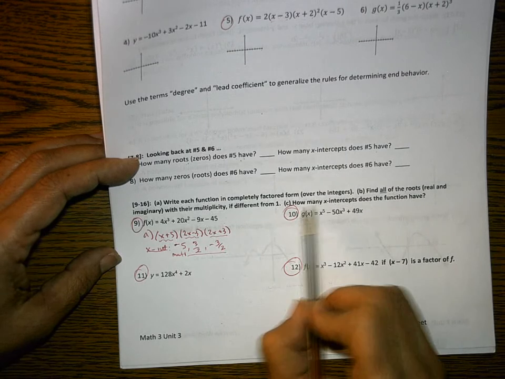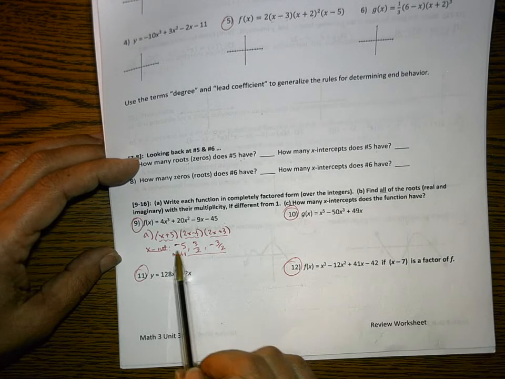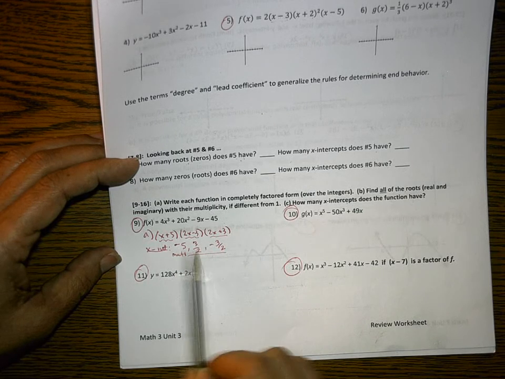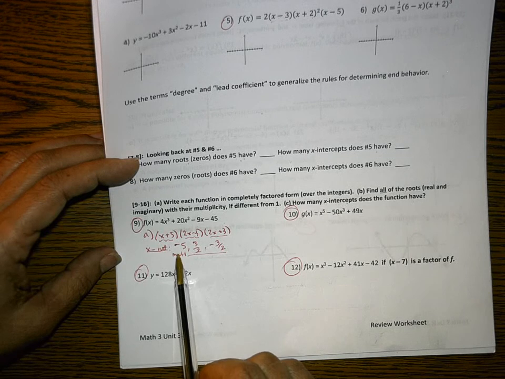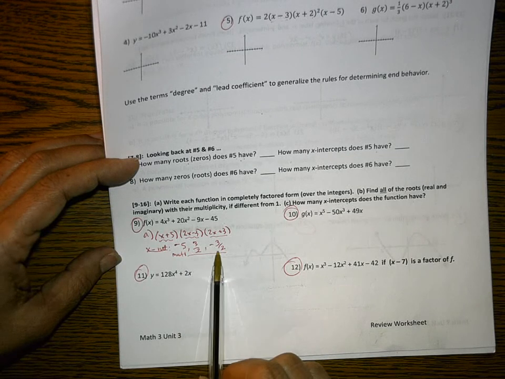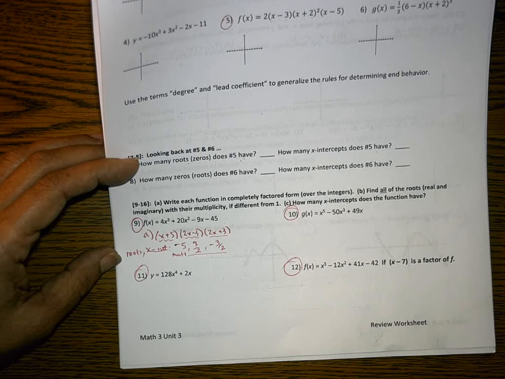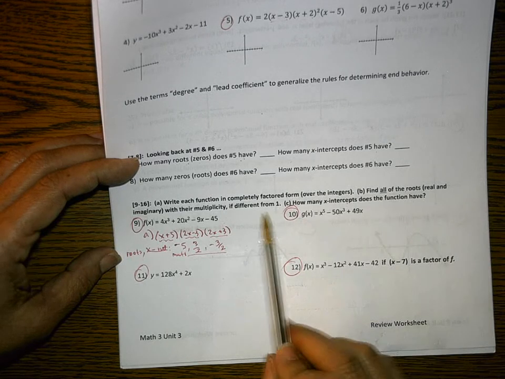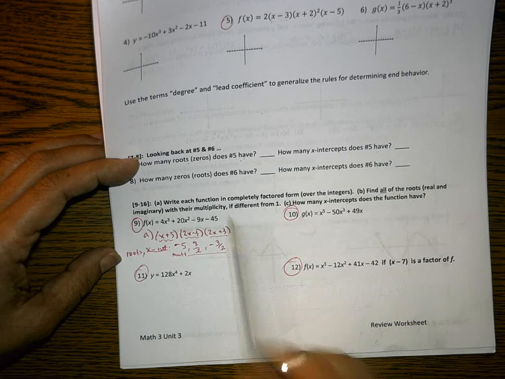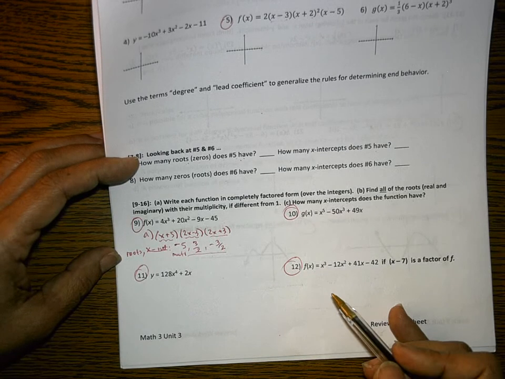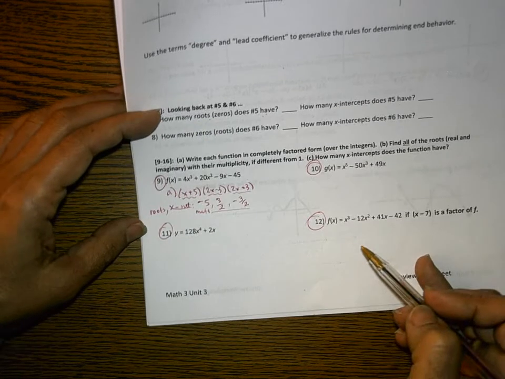And then it says, how many x-intercepts does the function have? Well, I have 3 roots. It will touch the x-axis 3 times at 3 distinct places, only once. It will cross at negative 5, it will cross at 3/2, and it will cross at negative 3/2. So I have 3 distinct x-intercepts. So roots and my x-intercepts are already here, with multiplicity of 1 for all 3 of them. So that is how you're going to be solving this kind of problem. You're looking for roots and x-intercepts and how many times you're going to be either crossing or being tangent to it.